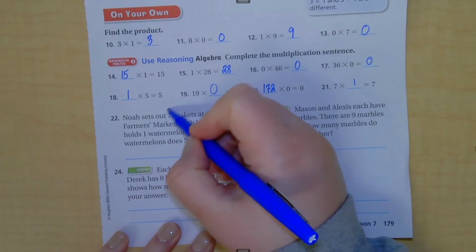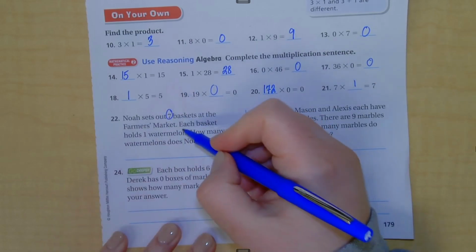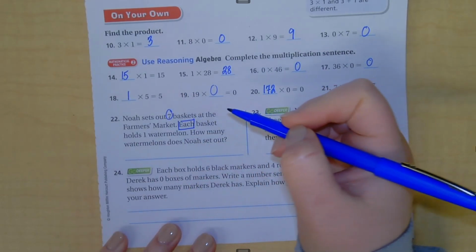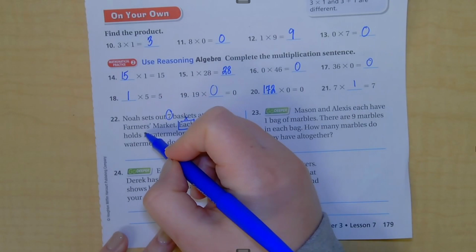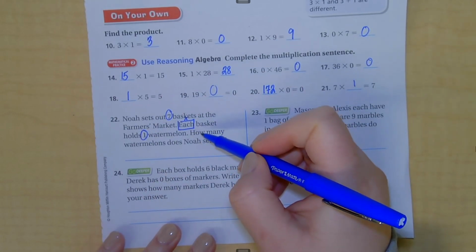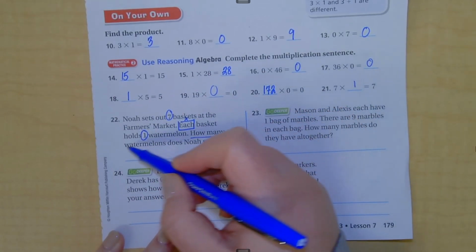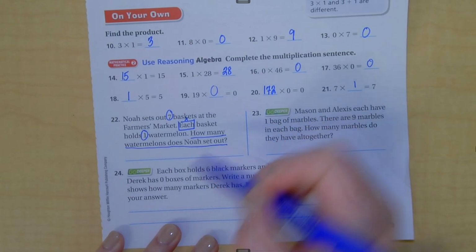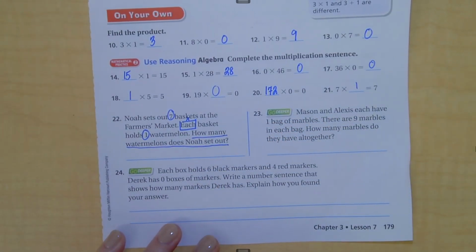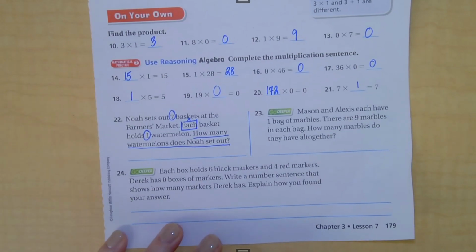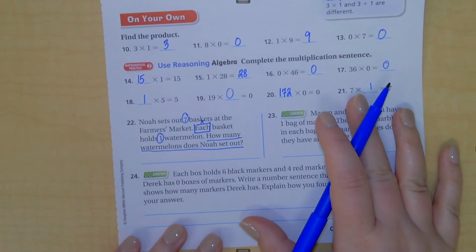Noah sets out 7 baskets at the farmer's market. Each basket, that means multiply, holds 1 watermelon. How many watermelons, not martyr-melons, how many watermelons does Noah set out? Let's write our multiplication sentence out. How many groups?